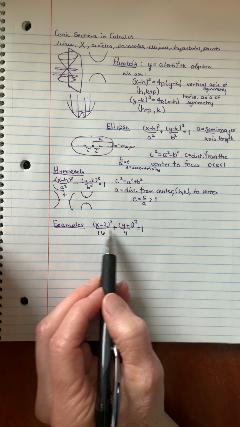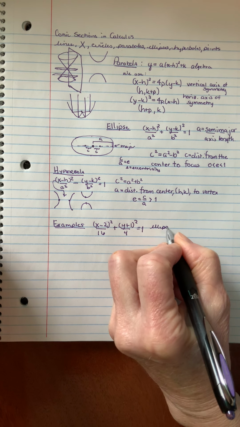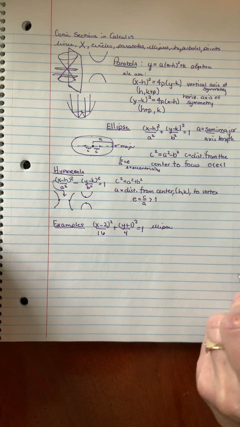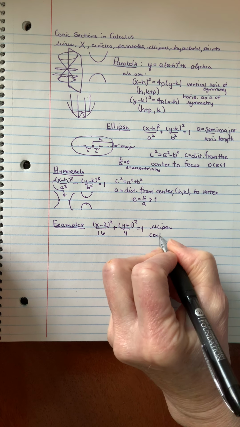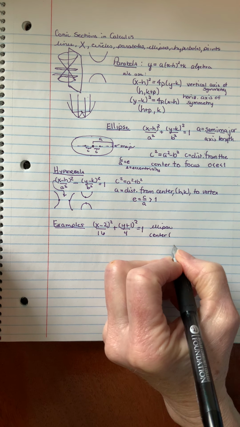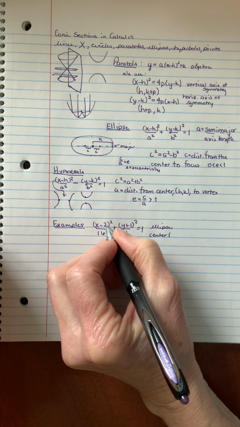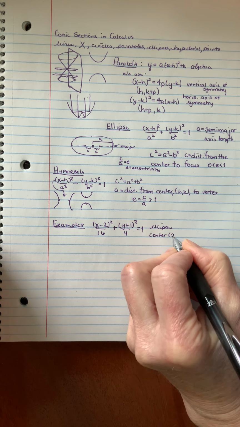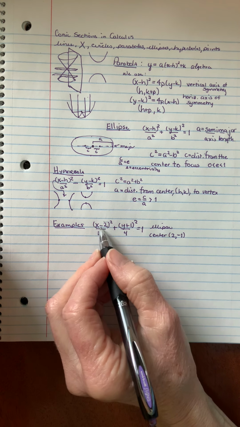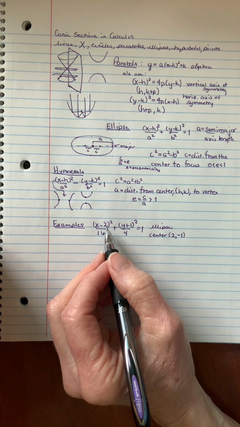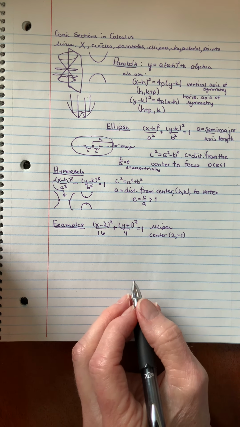So since they're both plus, this one is an ellipse, and equal to 1 also. The center of this, just like you've done probably with circles and parabolas and stuff, the x value of the center is 2. The y value, negative 1. You can find that by setting this set of parentheses equal to 0 and solving. Same thing here. So the center is at (2, negative 1).